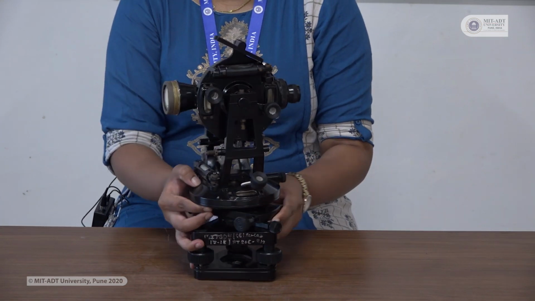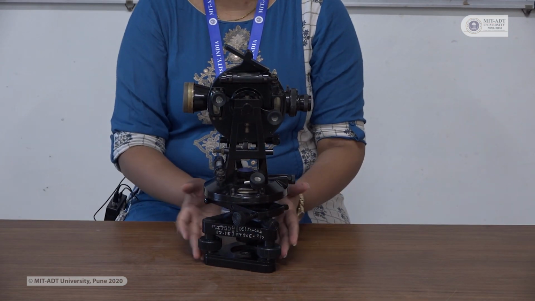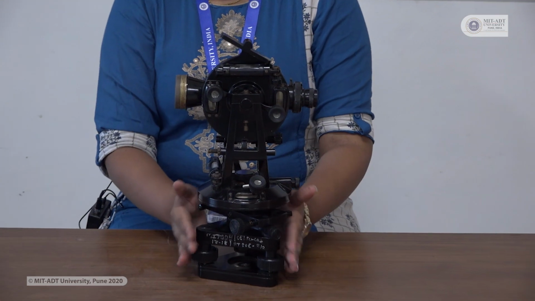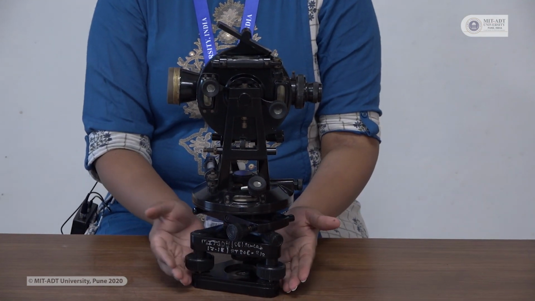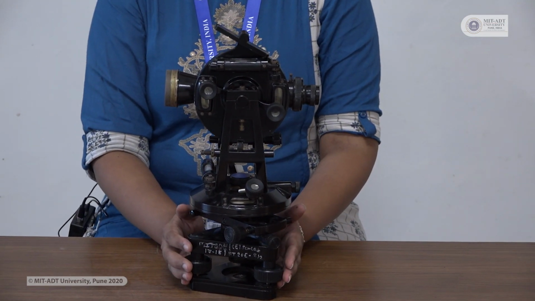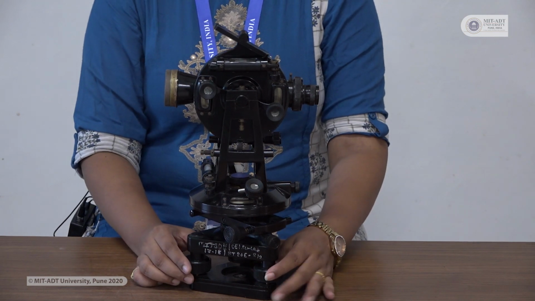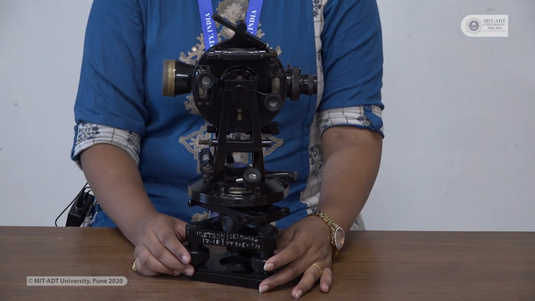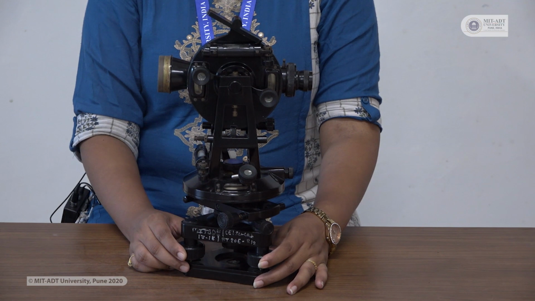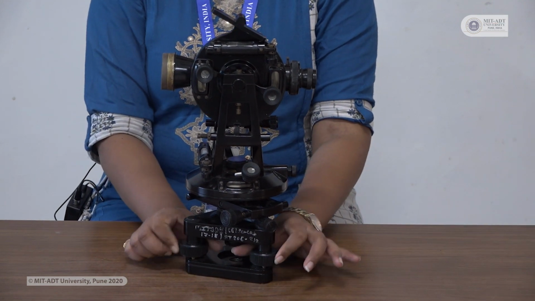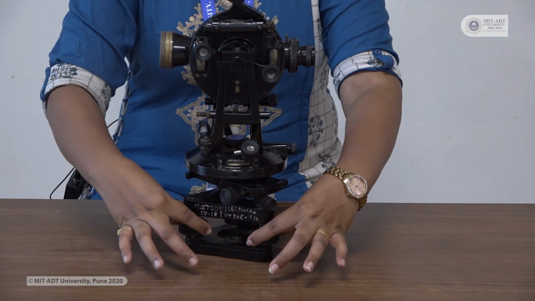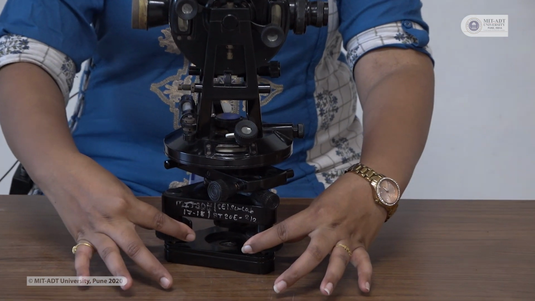These three foot screws are fixed to this base plate, and this portion of the foot screws and base plate is known as the leveling head. The use of these foot screws is for leveling of the instrument. You can move these foot screws in the clockwise direction or in the anti-clockwise direction depending upon the setting of your ground.